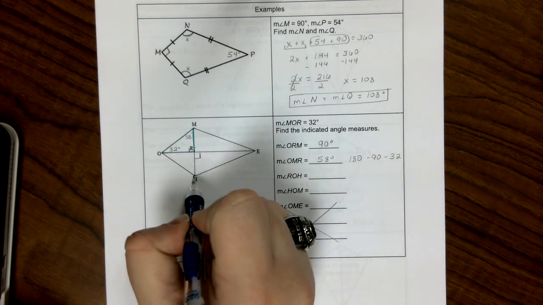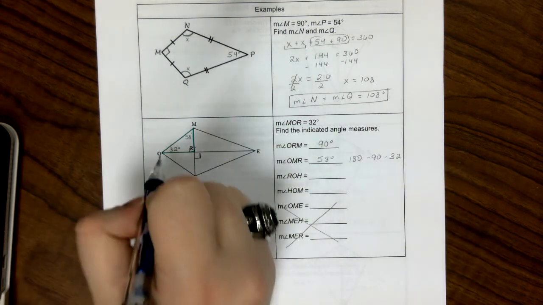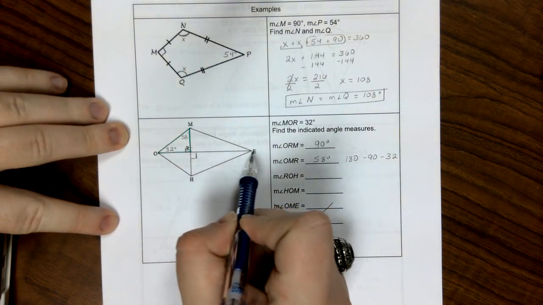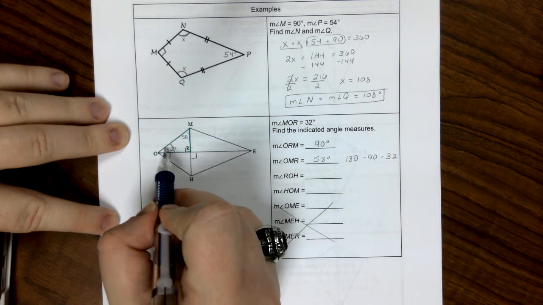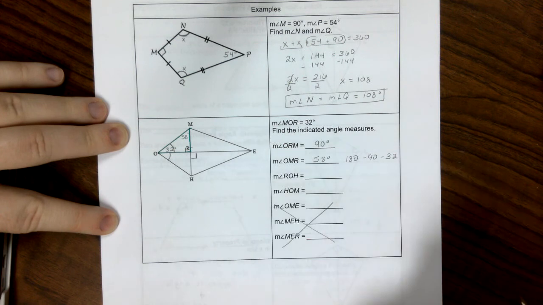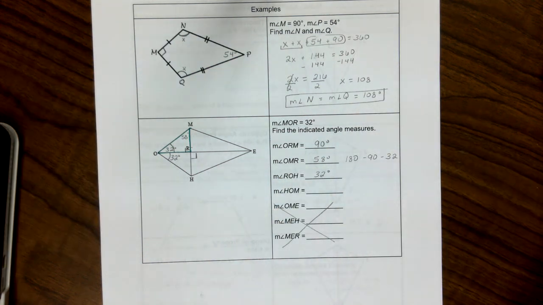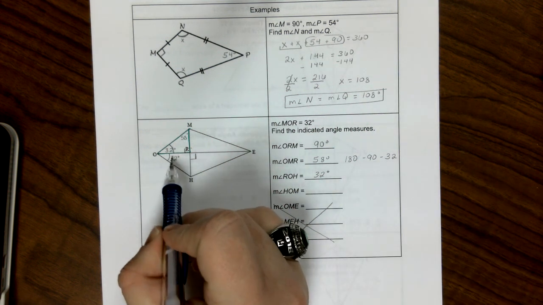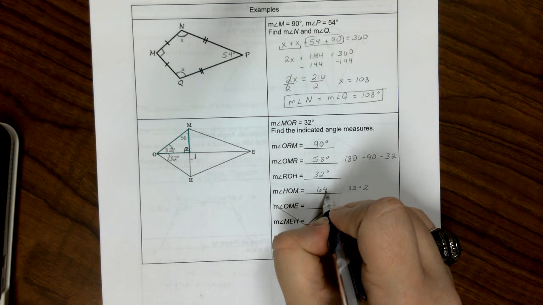Now they want ROH. I can't read. ROH. This angle right here. Well, it's sitting next door to 32. And notice that 32 and the angle we want are both on the longer diagonal. So that means that whatever this angle is, it's also going to be that one. Remember, because this entire angle O has been bisected by the diagonal. So this angle is also 32 degrees. Okay? And then finally they want the angle of HOM. Notice that would be both of our 32s, or 32 times 2, or 32 plus 32, which would be 64 degrees.